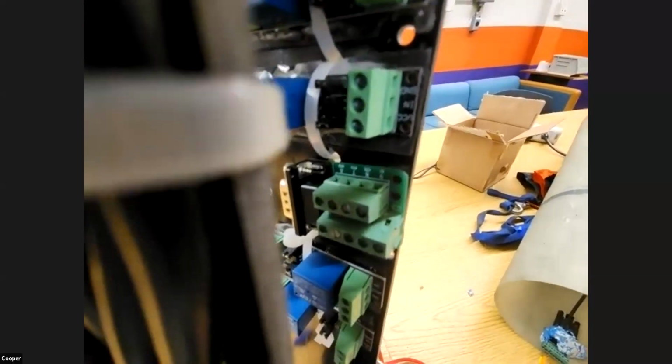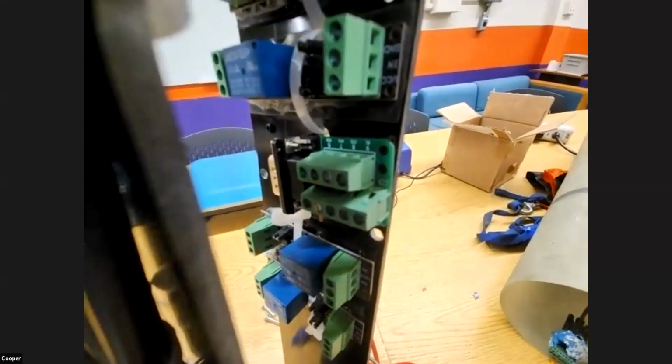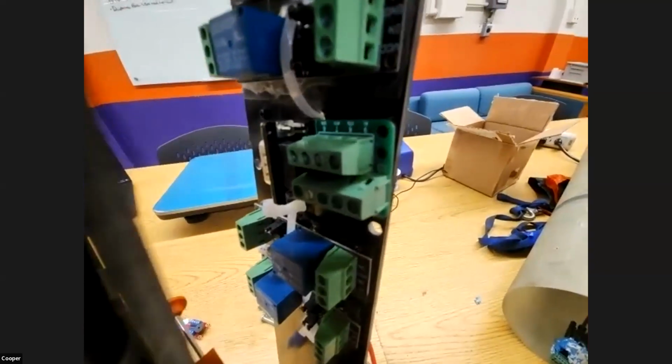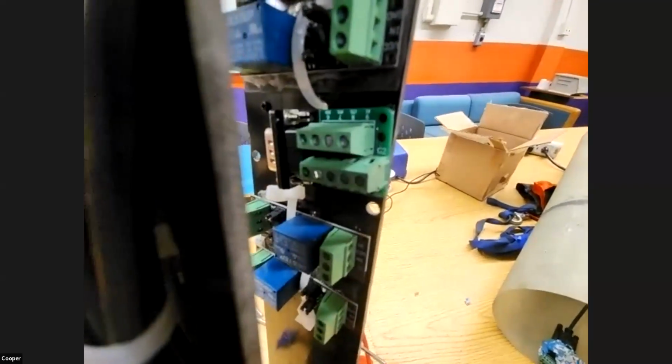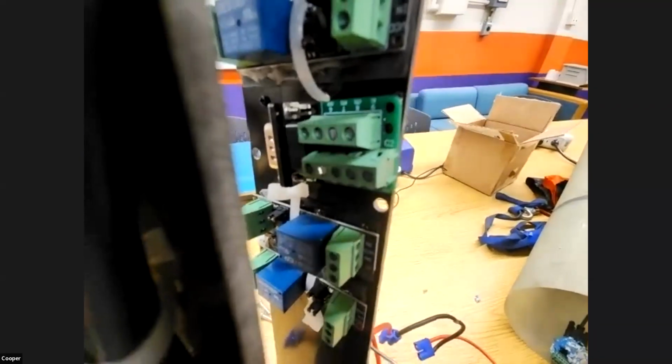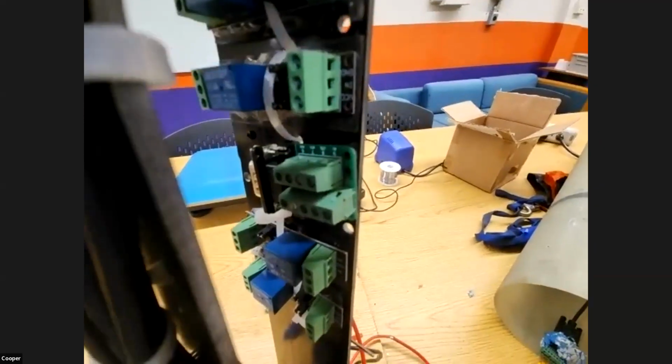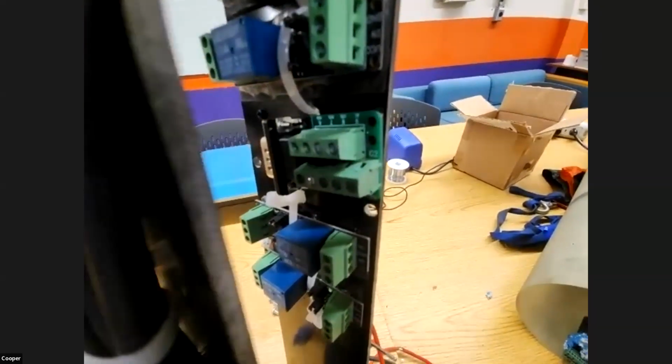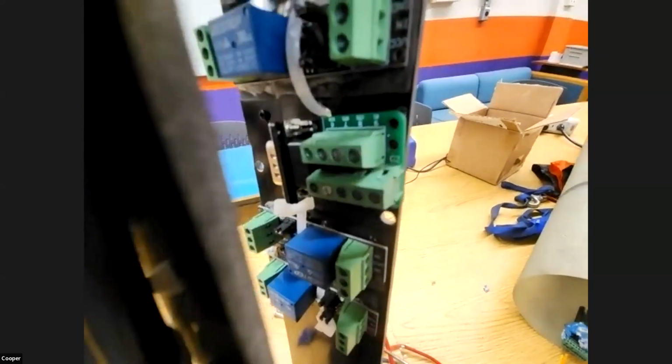Because unlike the Raven, I believe, the Stratologger can't do a delayed second charge for a Drogue or something. Each SRAD flight computer will have a backup charge which they can fire, which will be on a different line, I believe.